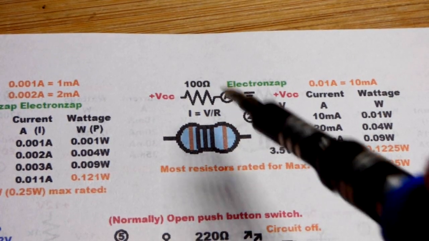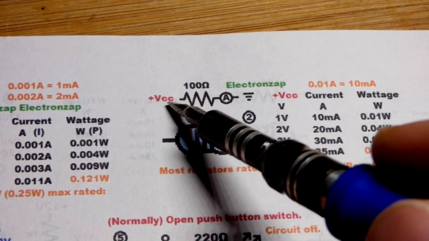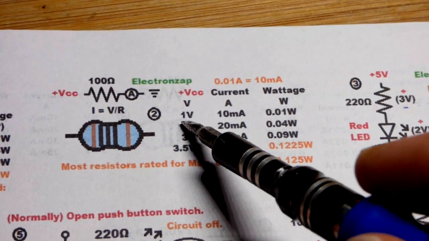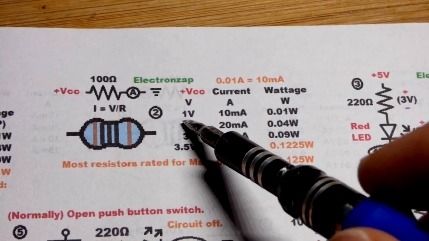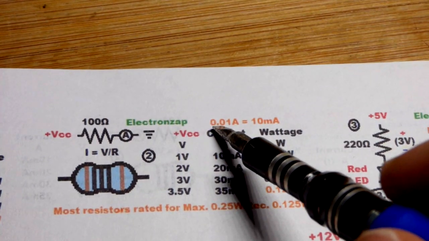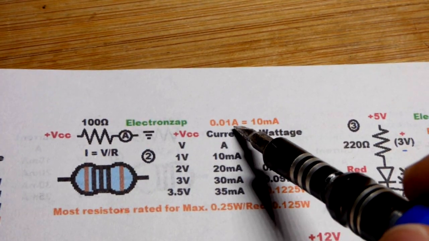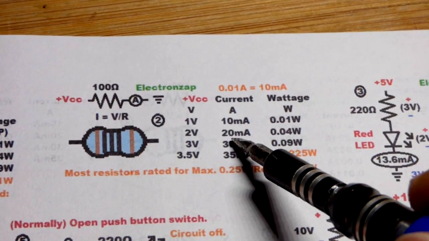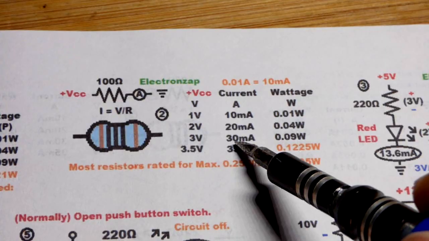So now, I don't use 100 ohms a lot in my videos. Again, with the resistor, the voltage across it divided by its resistance gives you the current. So you've got 1 volt divided by 100 ohms. It's going to give you about 10 milliamps of current. 1 volt divided by 100 gives you 0.01 amps in this case, which is the same as 10 milliamps. Of course, you double the voltage, you get twice the current, 3 times, and so on.